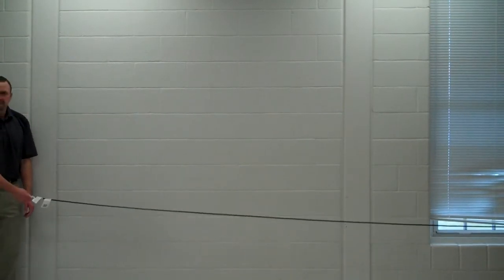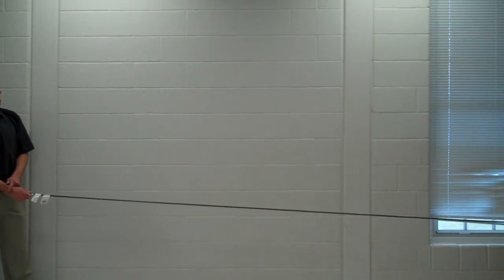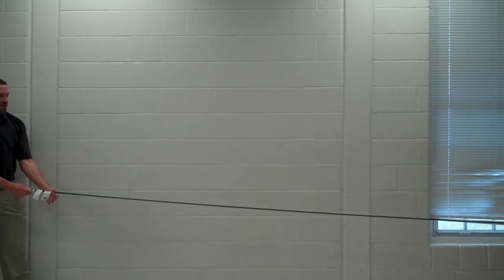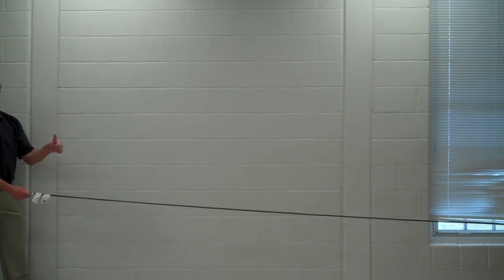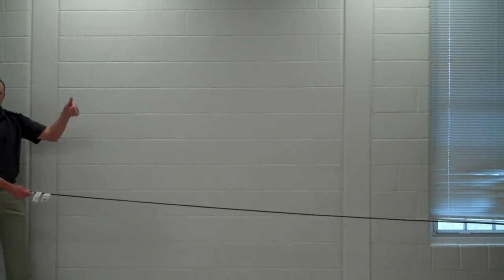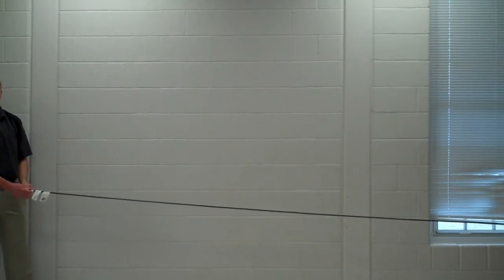Okay, so I have a cord here. It's actually an extension cord, and I'm going to pull it fairly tight so that I can send a transverse wave of energy through it. For a transverse wave, I'm going to displace my medium, which is the cord here, up and down, and the particles within the cord are displaced up and down as the energy wave travels forward.